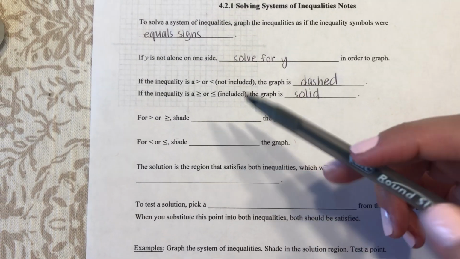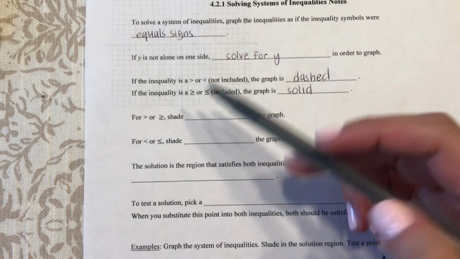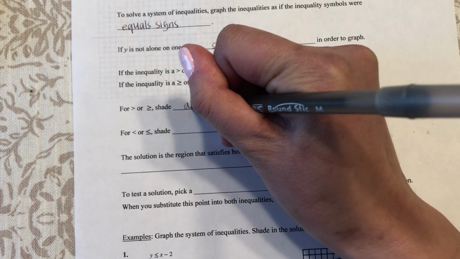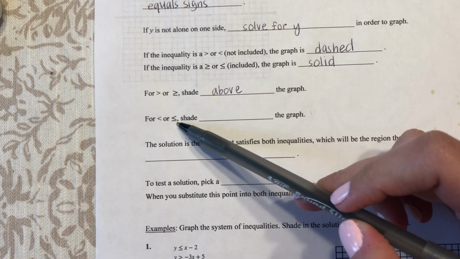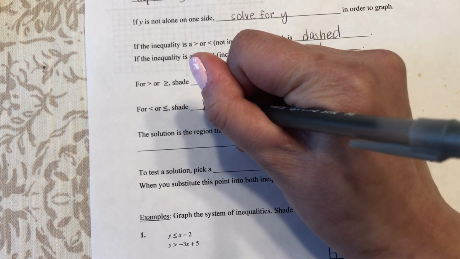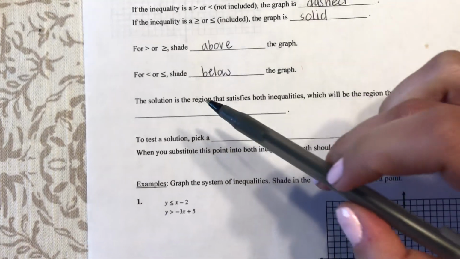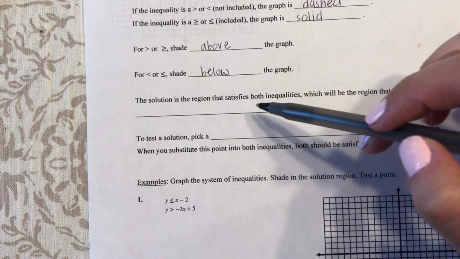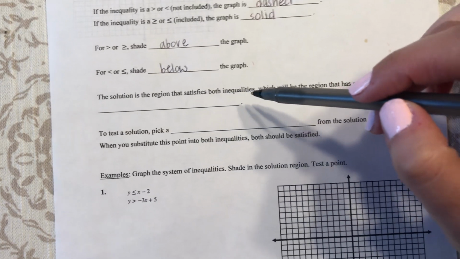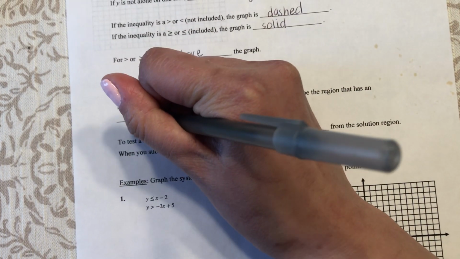And lastly, for your shading, to show your solution region, if you have a greater than sign, whether it's just greater than or greater than or equal to, you're going to shade above. And if you have a less than or less than or equal to sign, you always shade below. That's an easy way to remember. So greater than above, less than below. The solution is the region that satisfies both inequalities, which will be the region that has an overlap of shading.